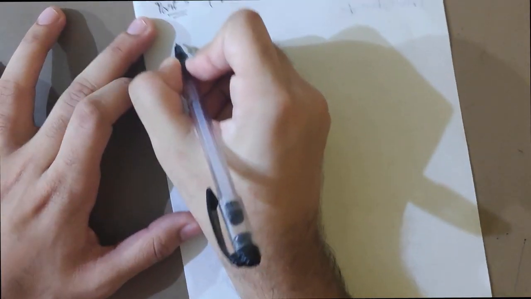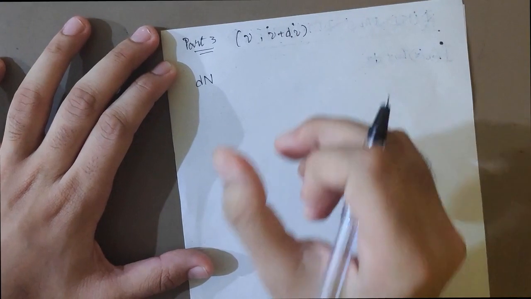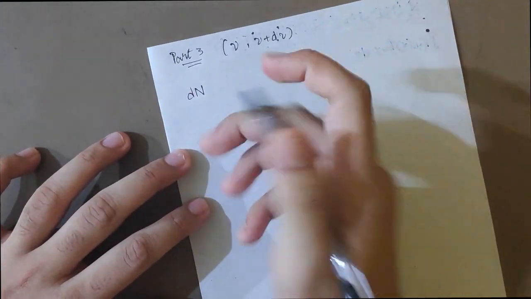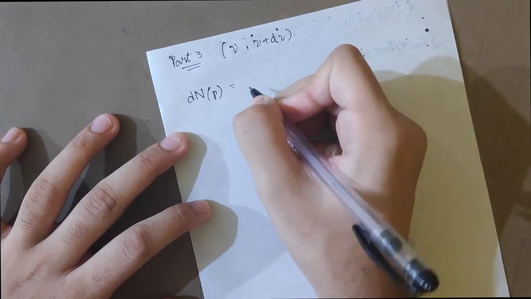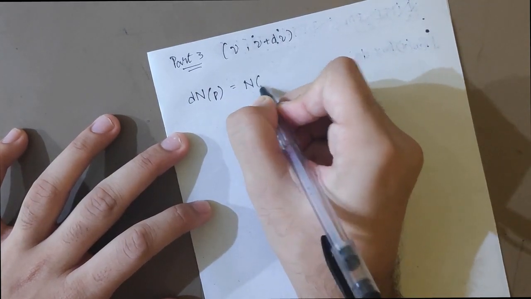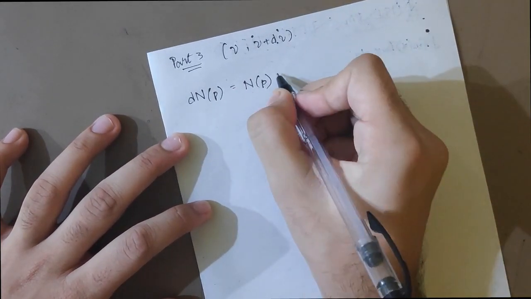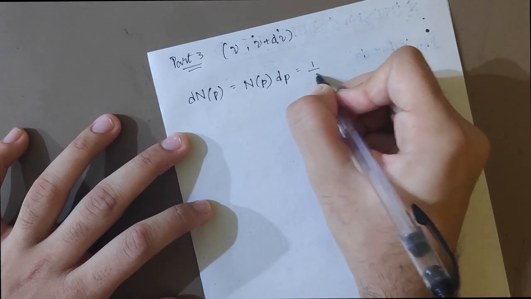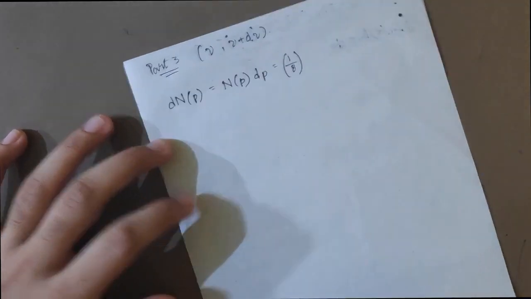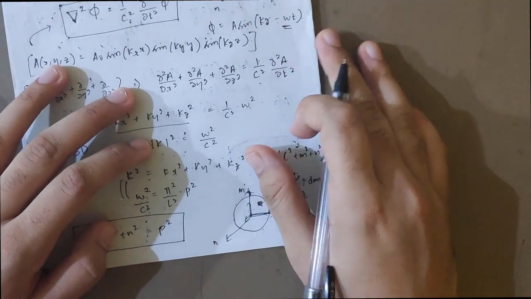Now the number of modes I want in this differential volume, write it as dN as a function of P, will be the number of modes in a difference dP. This is 1/8 times the entire volume. I have reduced it already.